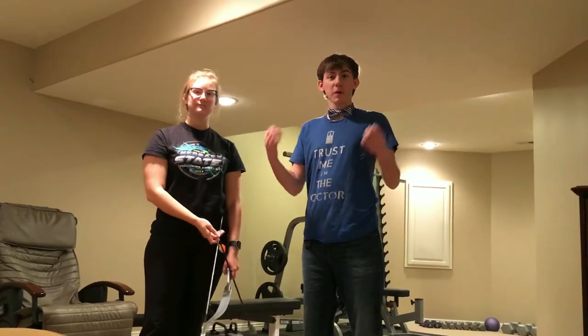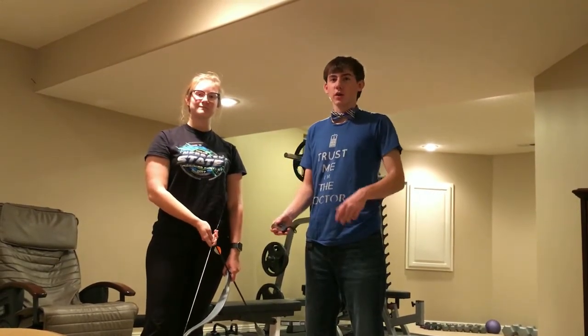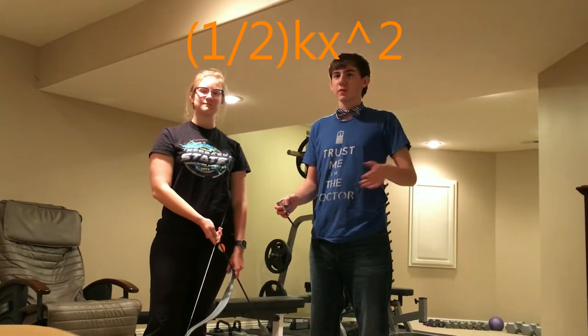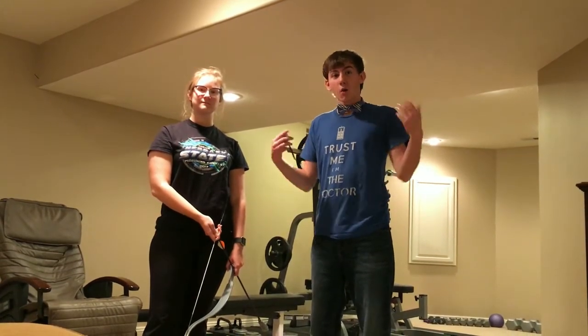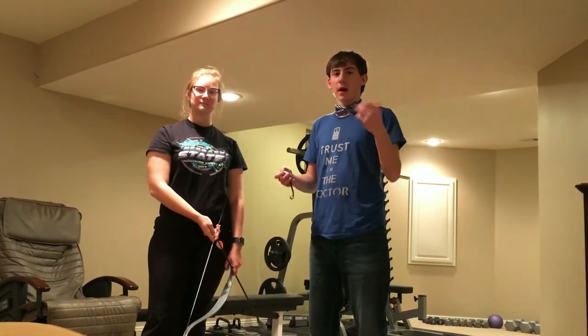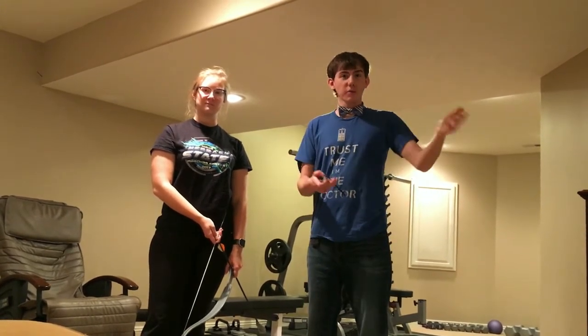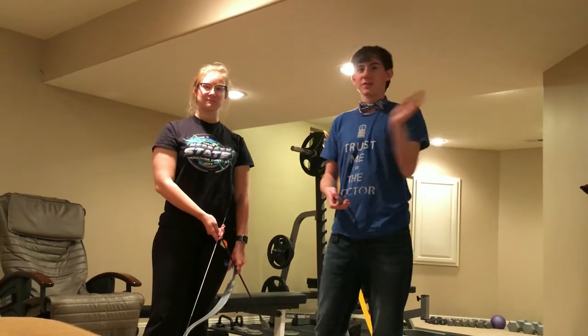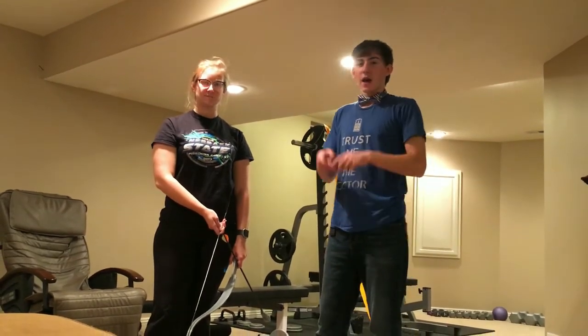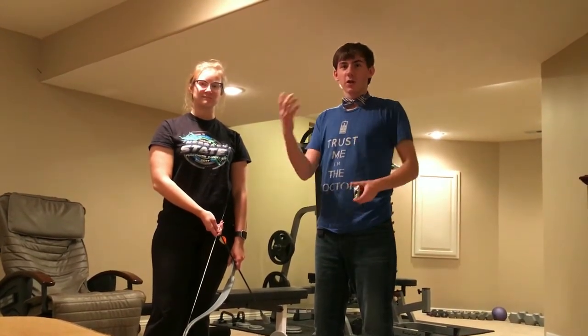The equation for spring potential energy is 1/2 kx squared, where x represents the displacement of the spring and k represents the spring constant. We can solve for the spring constant of a spring by putting an object on the spring, displacing the spring, and then releasing it, giving the object the kinetic energy that was in the potential energy of the spring. And then we can solve the equations together to solve for the spring constant.